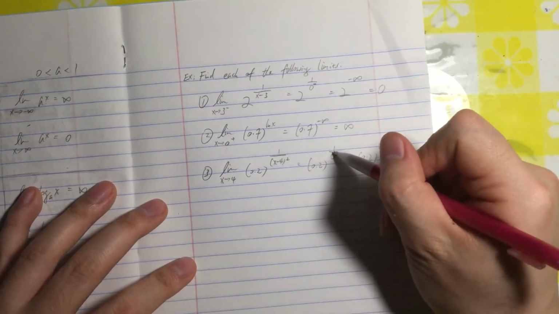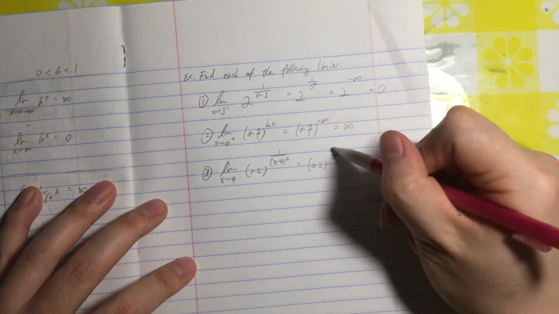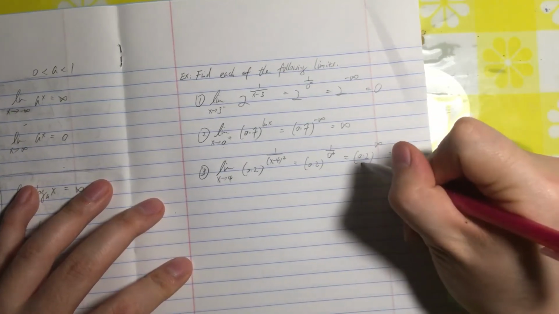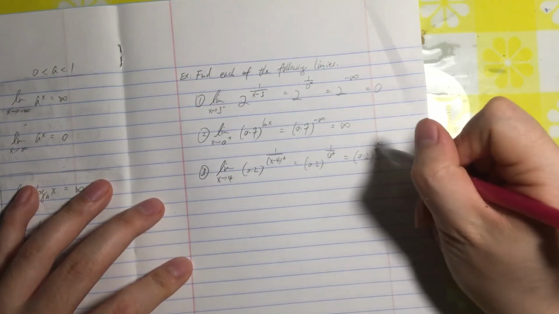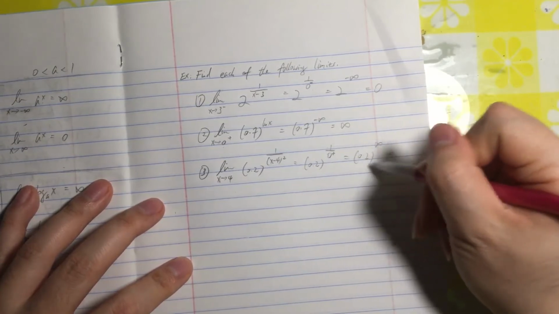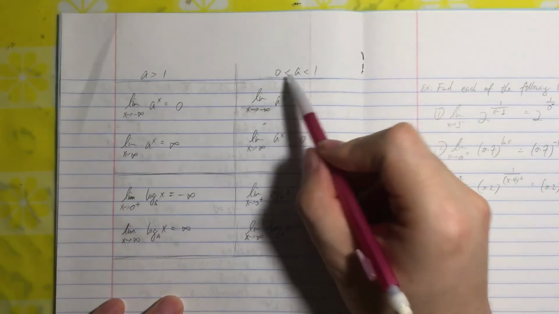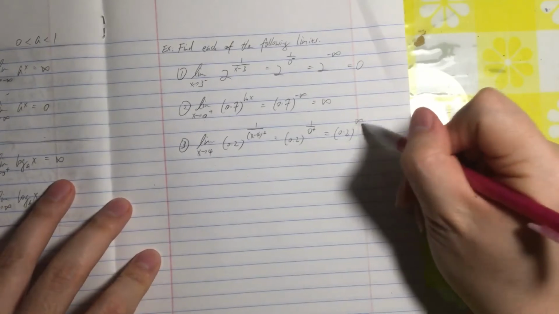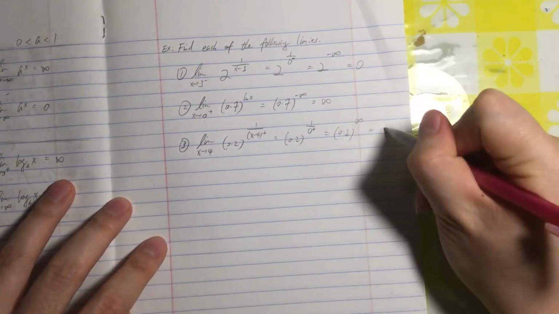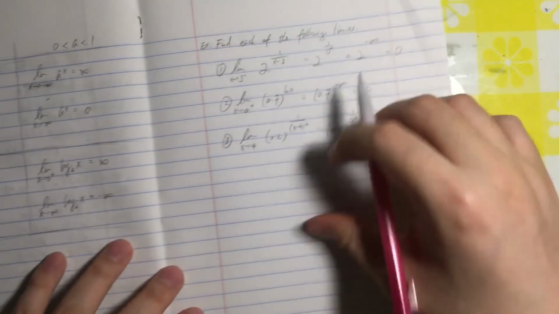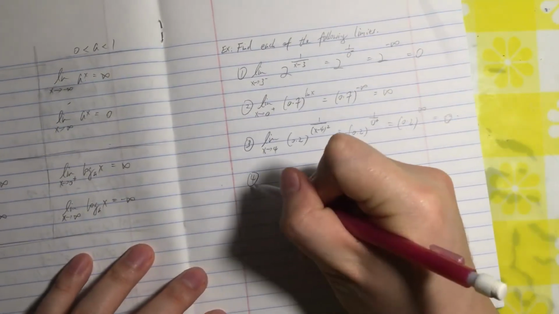1 divided by a very, very small positive number is very, very large, and positive 1 divided by a positive number is positive. So you get 0.2 to the power of infinity. This is an exponential function with a between 0 and 1. When x goes to infinity, the limit goes to 0. So 0.2 to the power of positive infinity is 0. Next example.